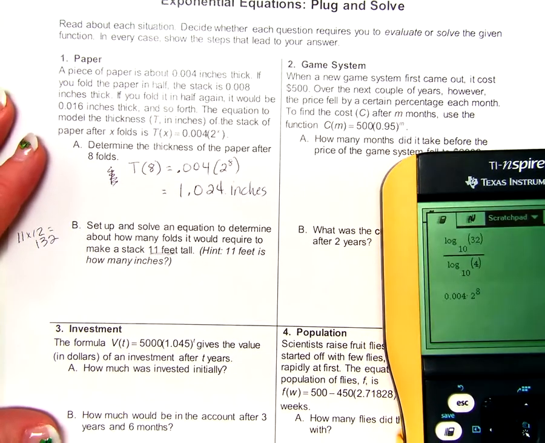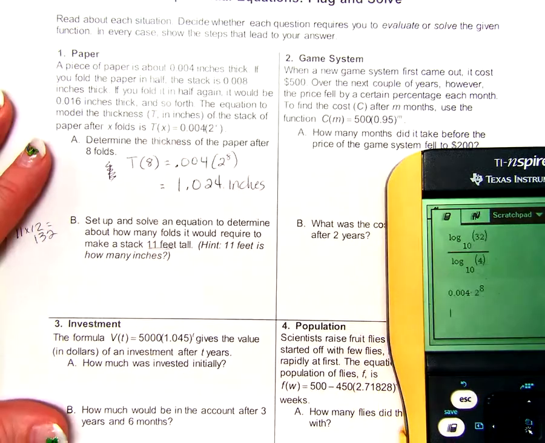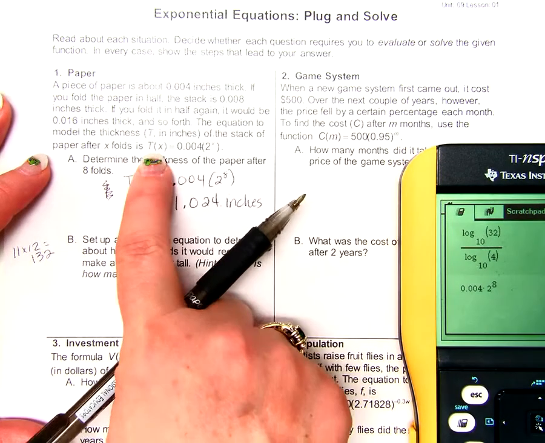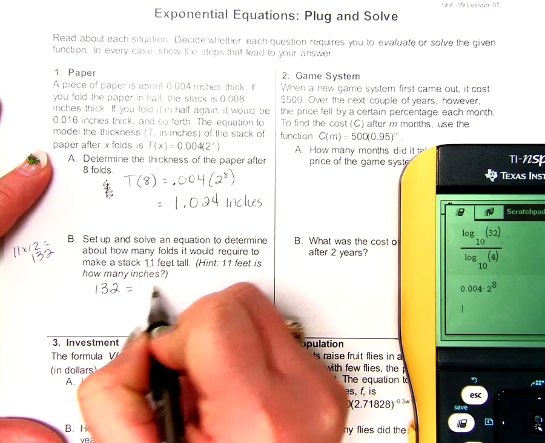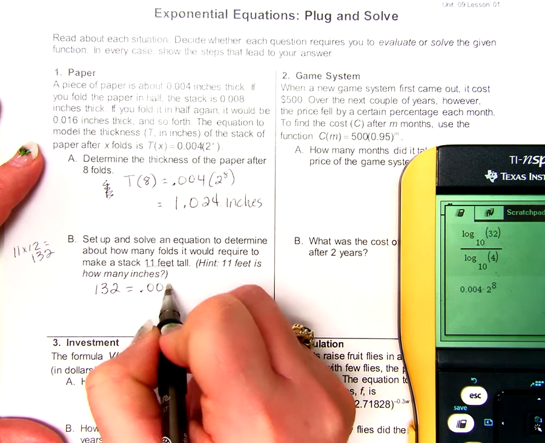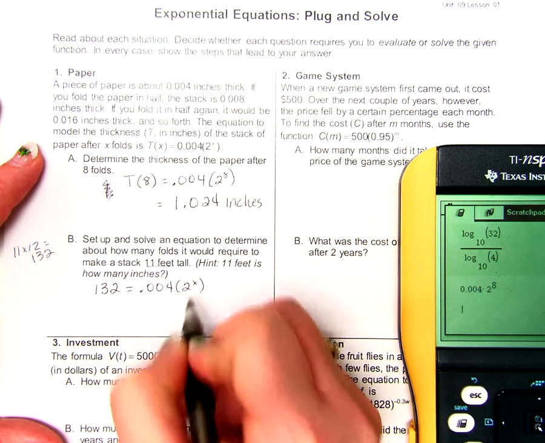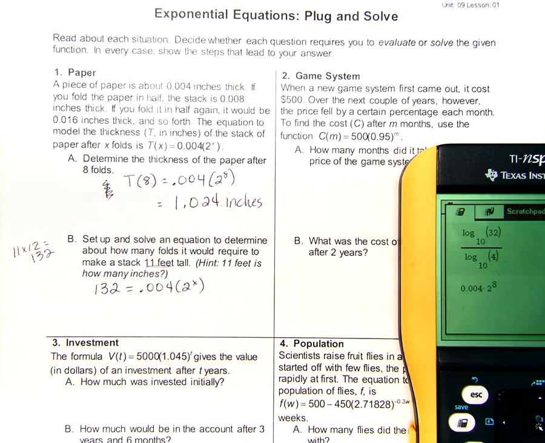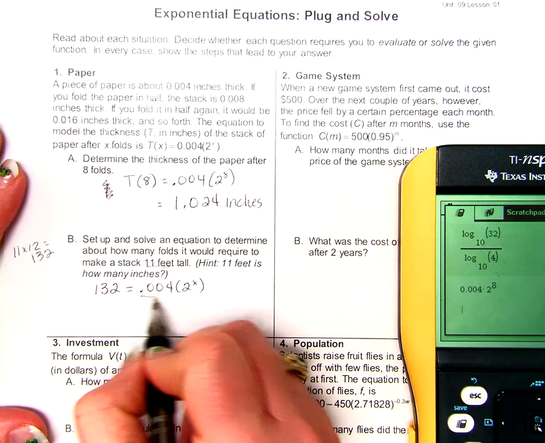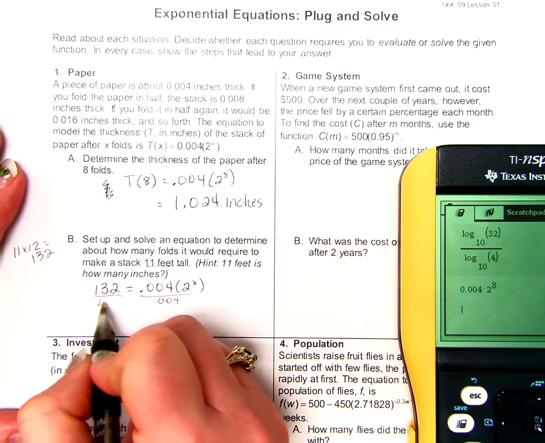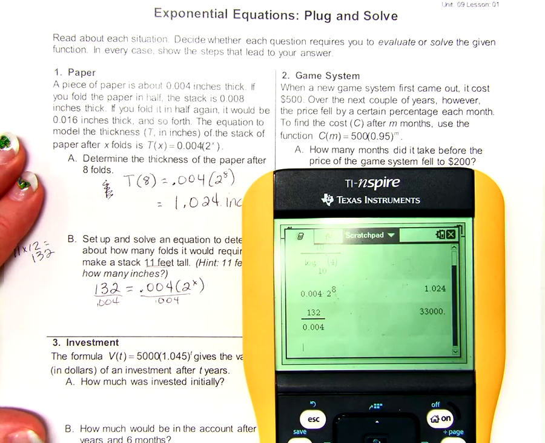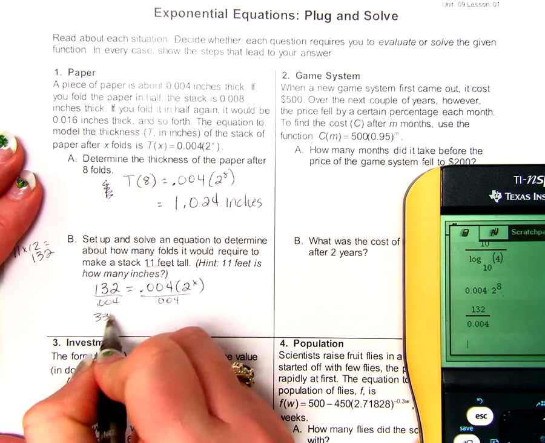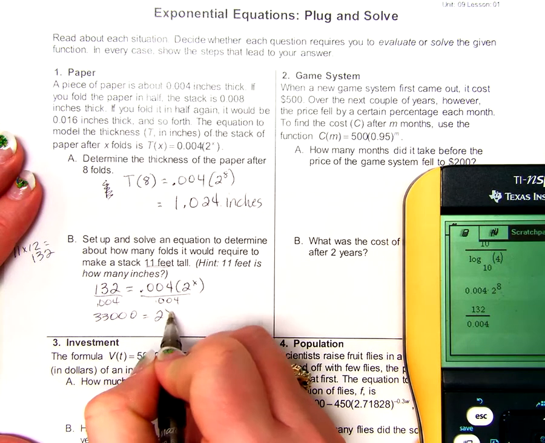So start with the equation that we're given, except this time we know the thickness. We know it's 132 inches. And that's going to equal 0.004 times 2 to the x power. So if we're solving this, then the first thing we do is divide both sides by 0.004. So 132 divided by 0.004 is 33,000, which equals 2 to the x power.